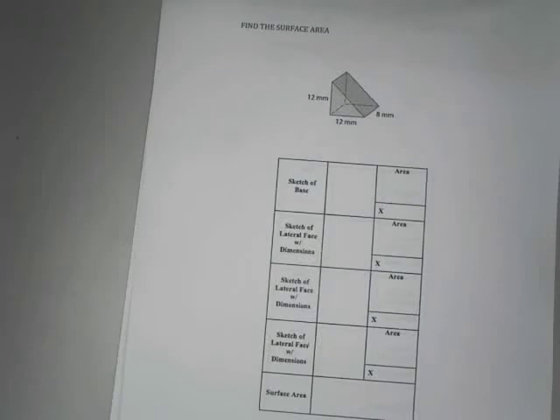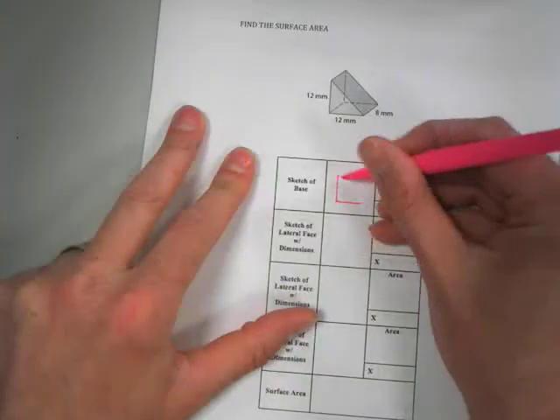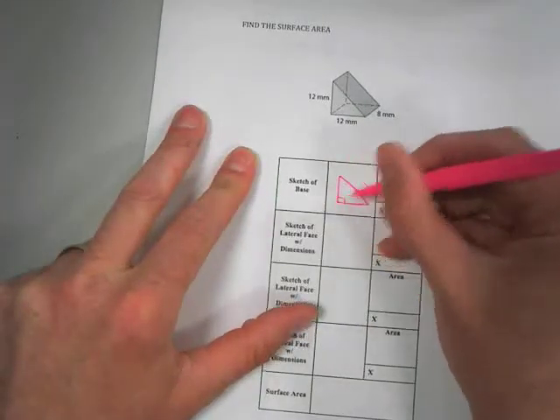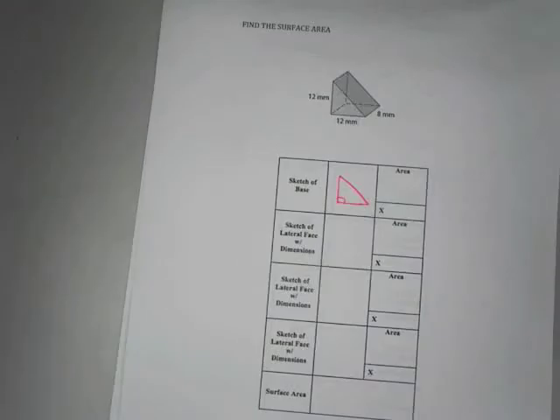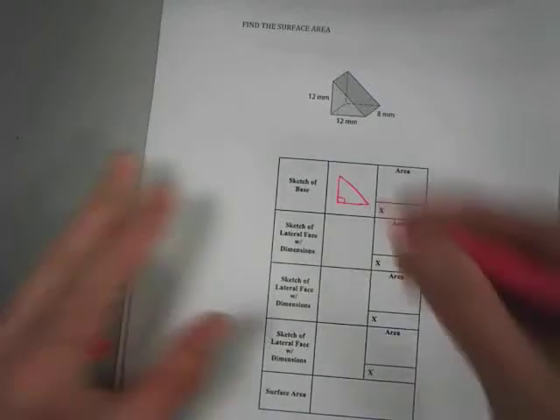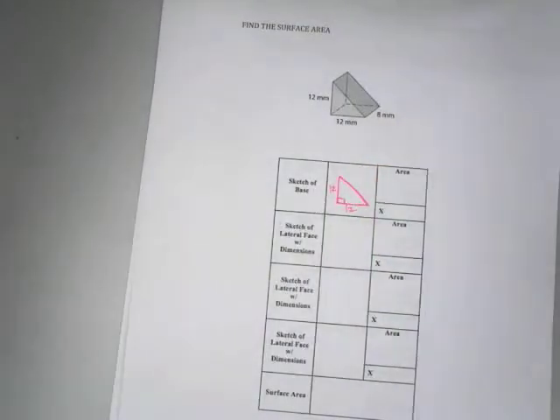The bases in this, the two congruent faces that are parallel, are actually triangles. So you draw the triangles. I think this picture was supposed to have a right triangle in it, but we're going to just pretend that it doesn't. Okay? What are the dimensions of it? Are 12 and 12, right? The area of that triangle is 1/2 times 12 times 12 is 144.